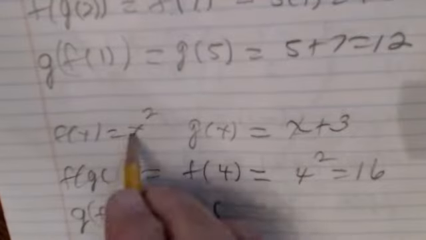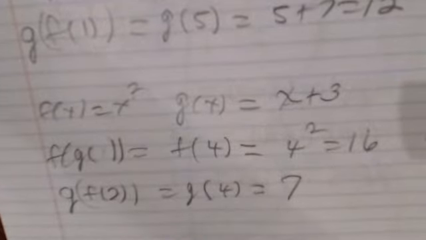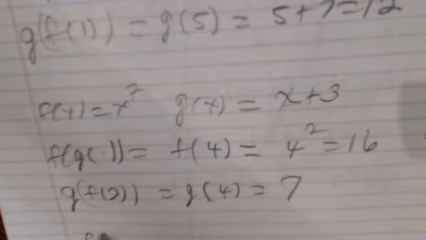Let's find g of f of 2. All right. f of 2 is going to be 2 squared, which is 4. And g of 4 is going to be 7. You work your way inside out. Now, we're going to use this one probably in the next section, but let's go ahead and do it.